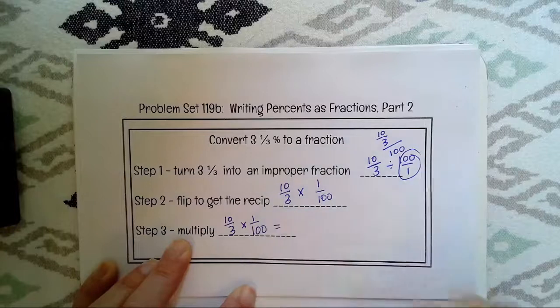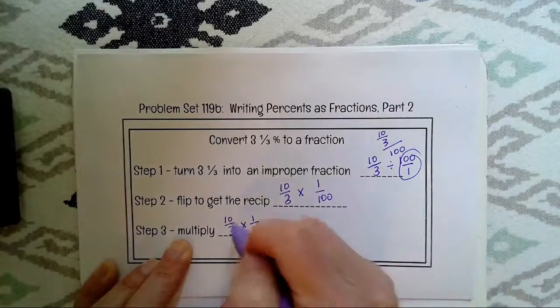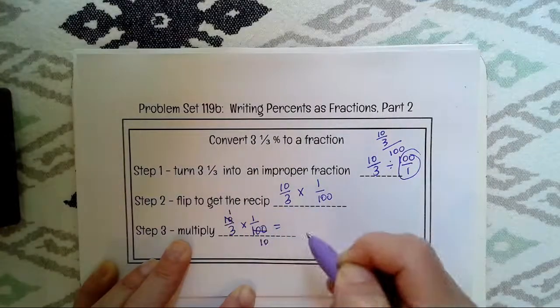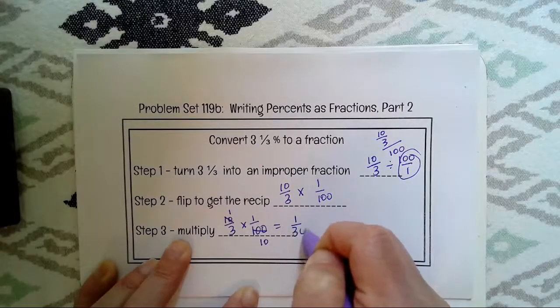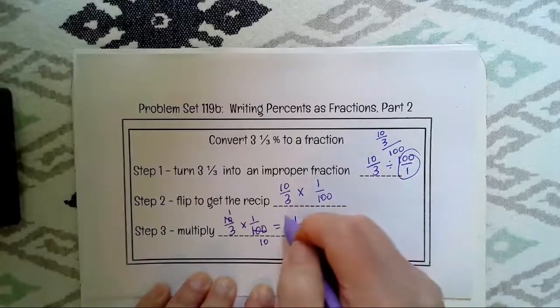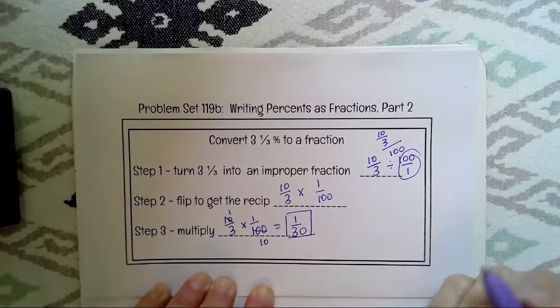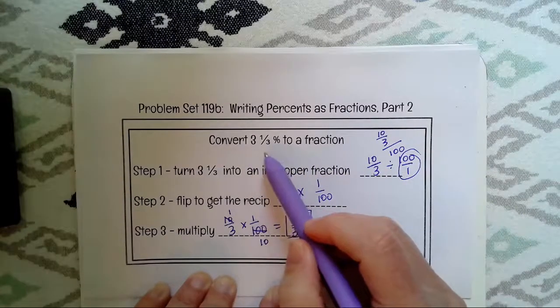We can reduce it before we multiply it, or you can reduce it after. I'm going to reduce before. 10 goes into 10 one time. 10 goes into 100 10 times. 1 times 1 is 1. 3 times 10 is 30. 3 1/3% converted to a fraction gives us 1/30.